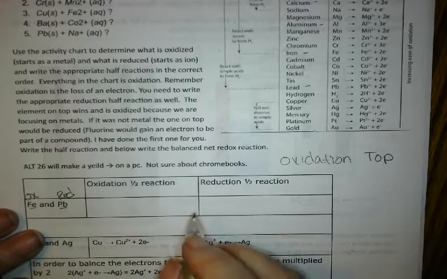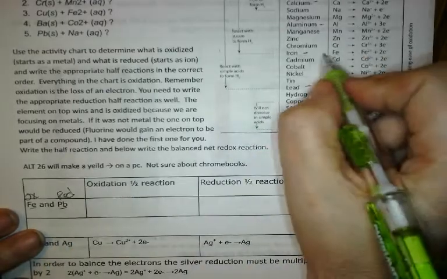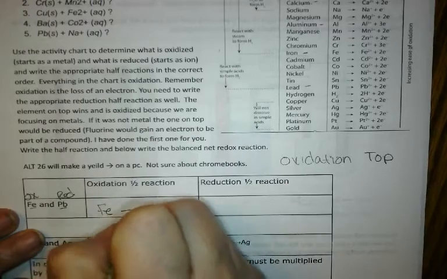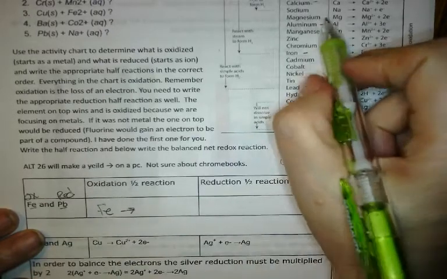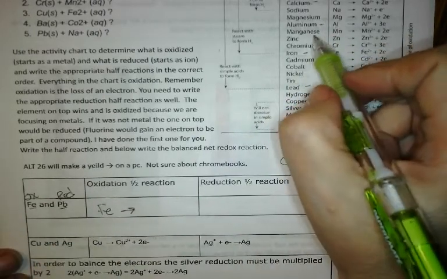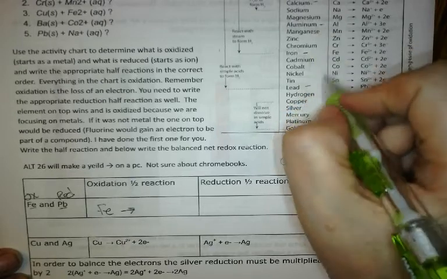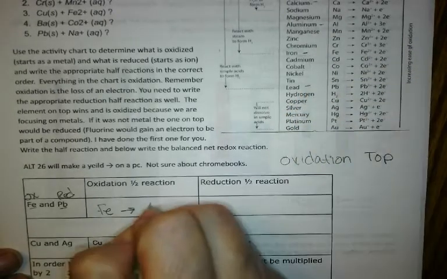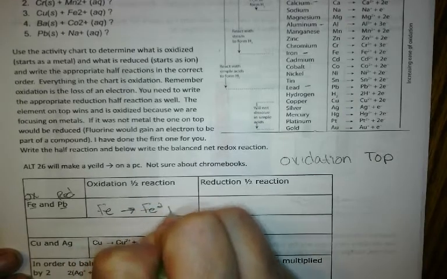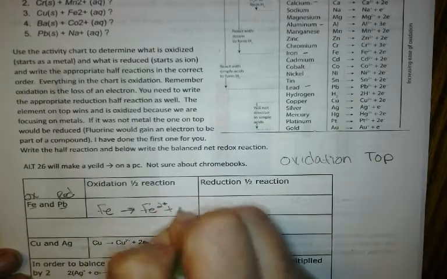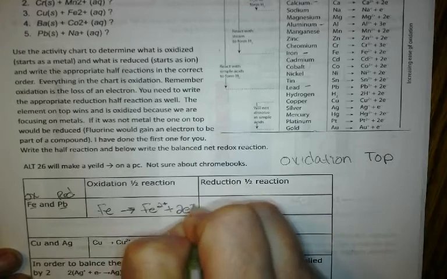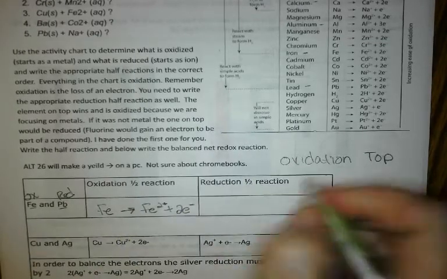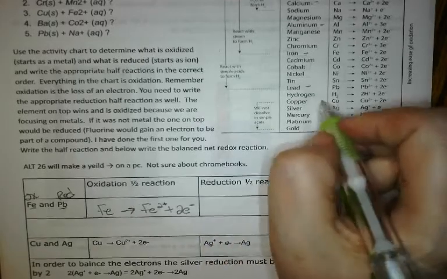Here's my iron, it is going to lose electrons. Iron can have multiple oxidation states, but we're going to write it just like it is here. So this is an oxidation of +2. So Fe2+, how did it become +2? Because it lost 2 electrons. Oxidation is loss.